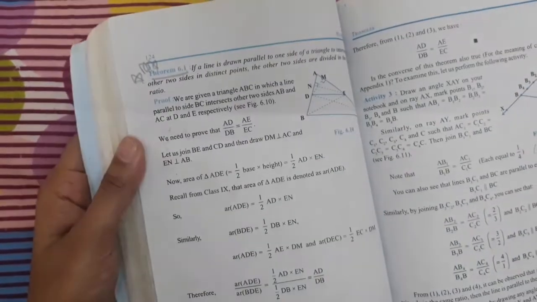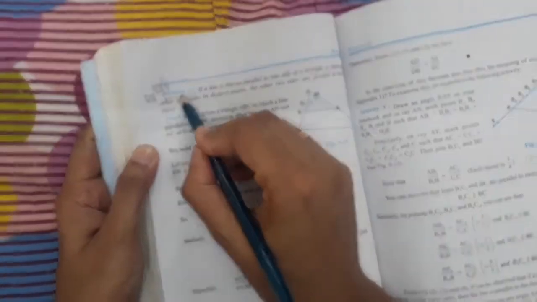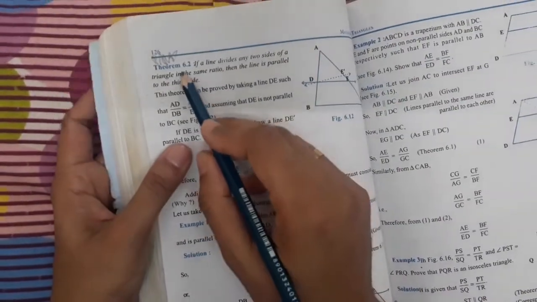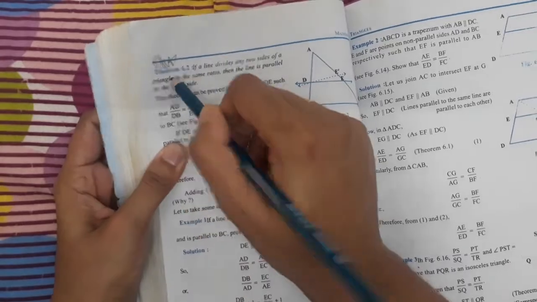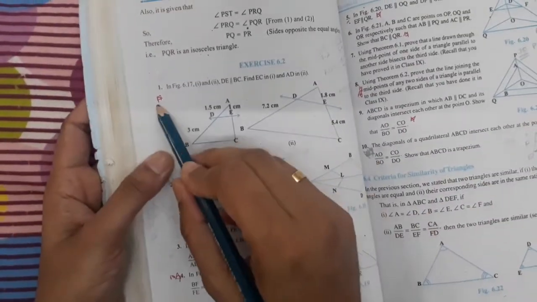They may ask you to state Thales theorem, or they may give you the statement and you have to prove it. So the first theorem is a very important theorem, and the converse of this theorem, which is Theorem 6.2, is also important. It came in a 3-mark question. And if you go ahead with Exercise 6.2, the first question is very important.